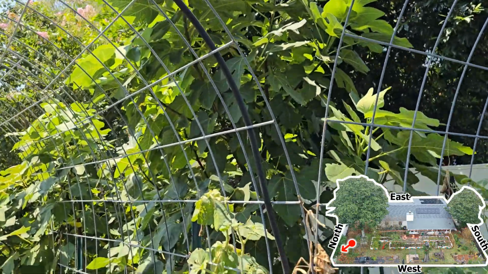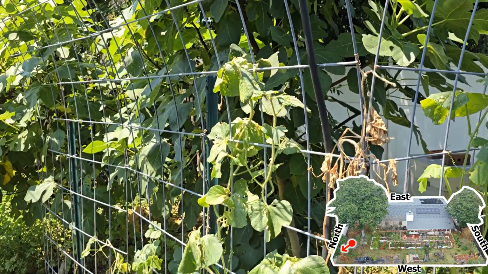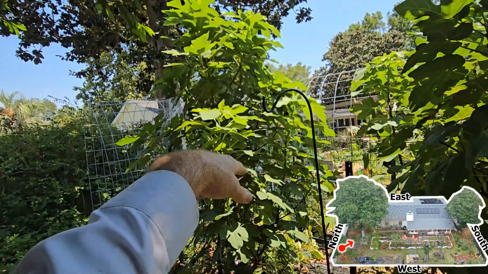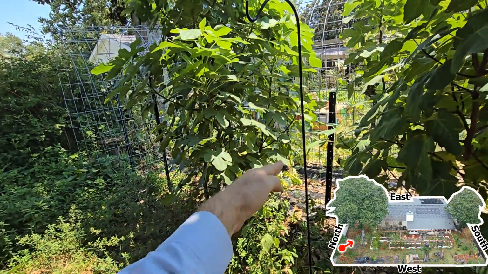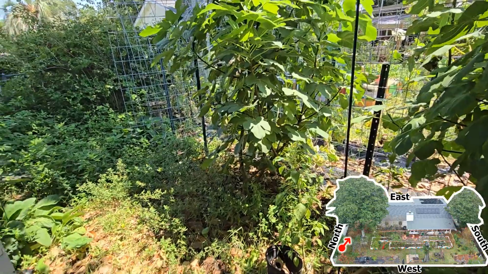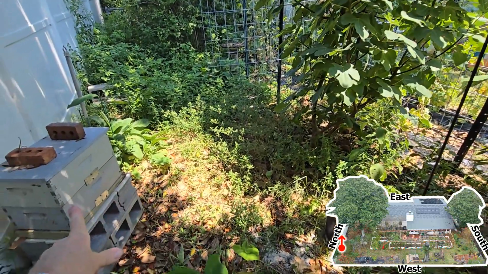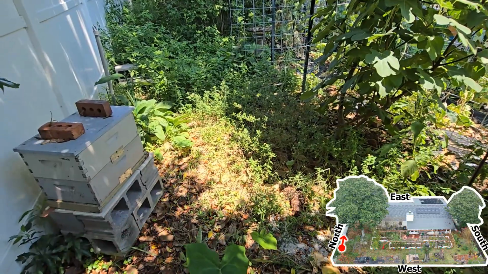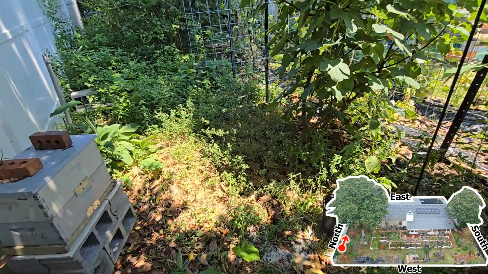We do have over here, in fact, let me change sides. On the back side of this fig tree, that's about 12 feet up there. I do have one branch that comes up this way to help fill in this side of the tree a little bit. I am standing right behind the bee box. Hopefully I'm far enough back here that they don't notice me for just the few moments I'm talking here.